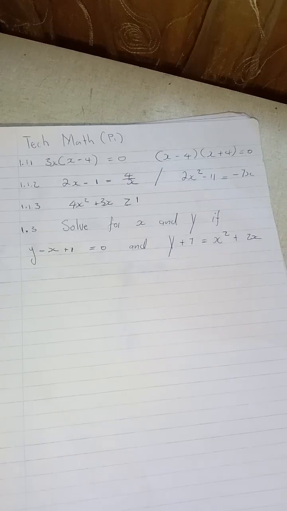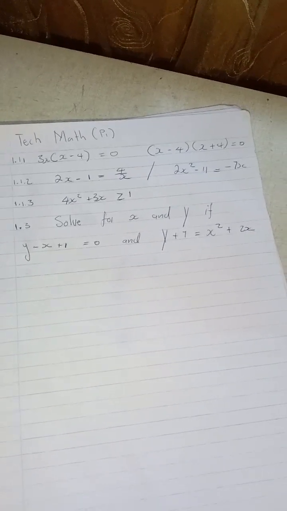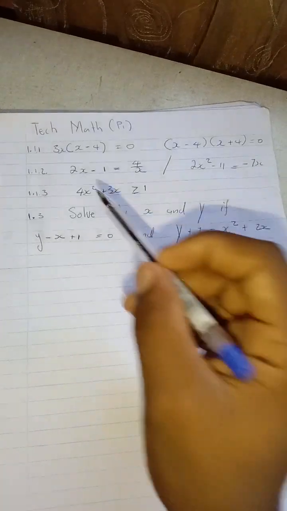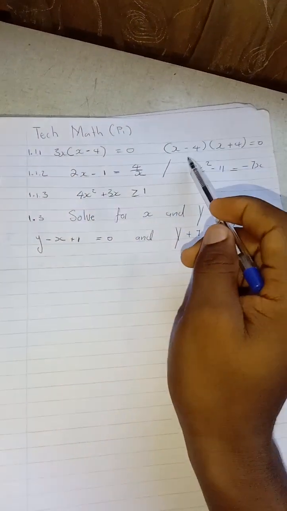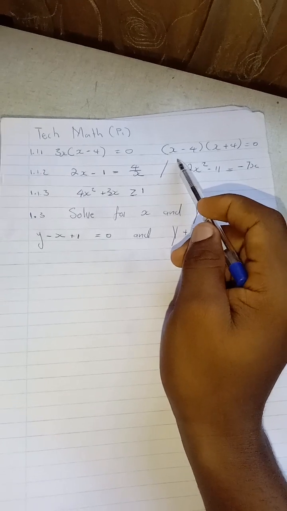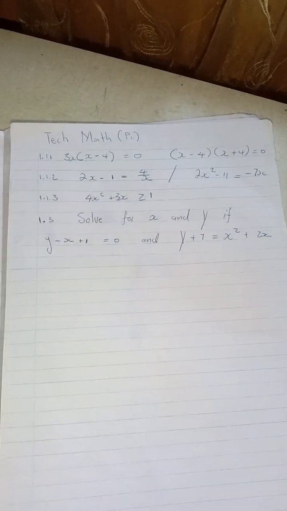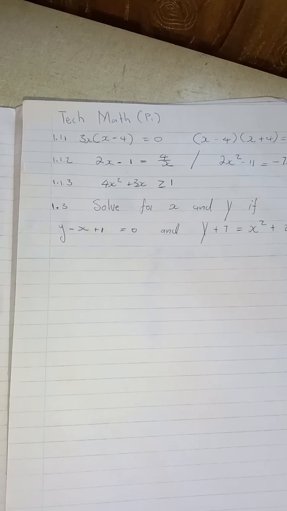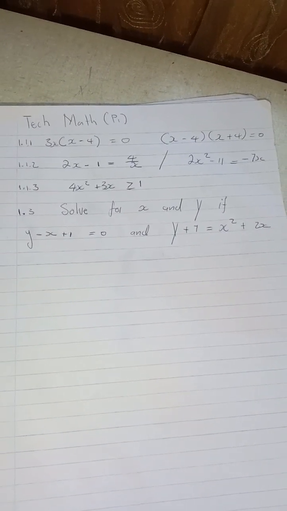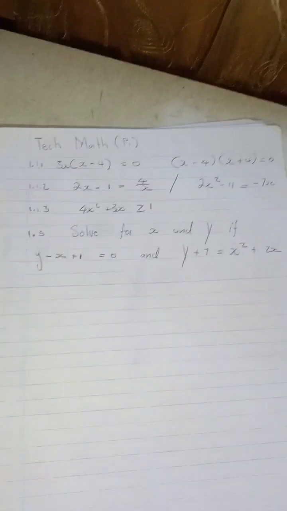So now today we're gonna focus on algebra. Algebra, yes. So 1.1, it could come like this and come like this. So expect two things in your March examination. So okay, let's solve it.